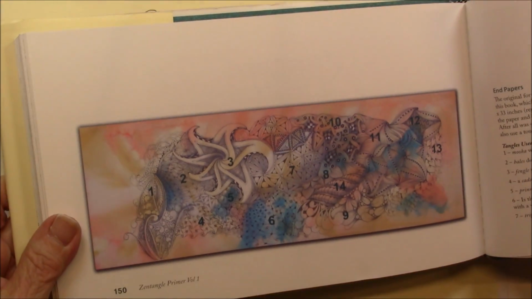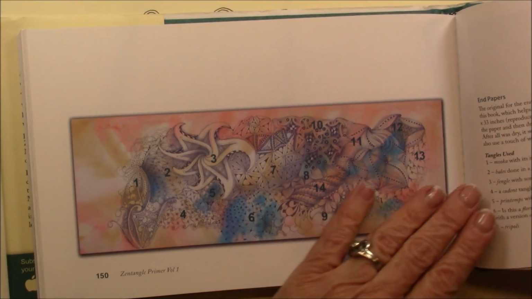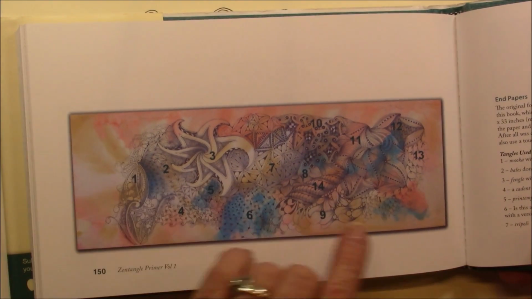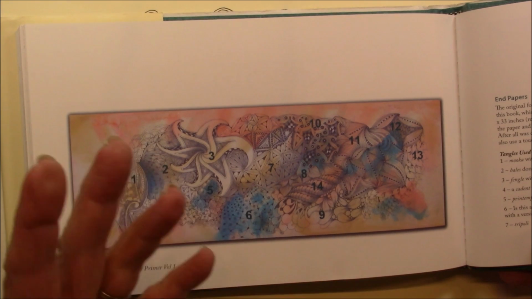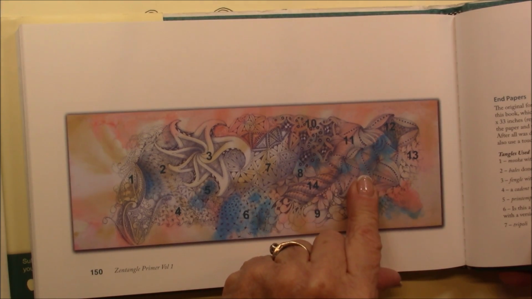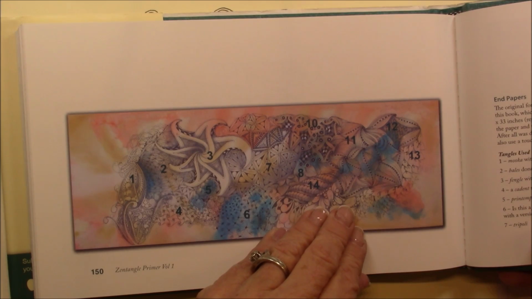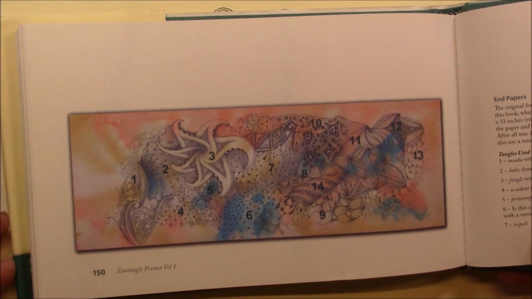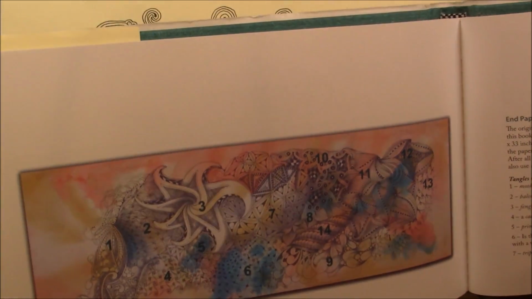The one that shows the outside, the inside of the cover, and it shows the different tangles, and they're all original Zentangles, except for this one, number 11, R-A-V-E-L. I would call that Ravel. And so she wanted to know how to do that.